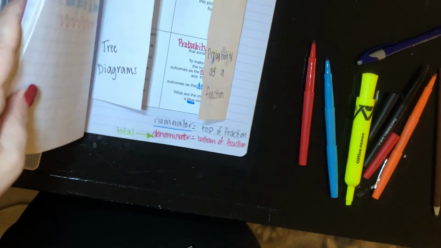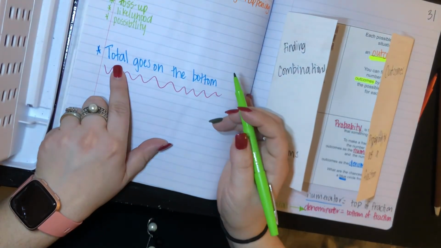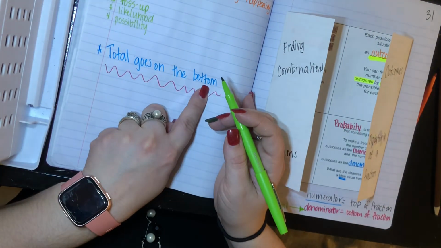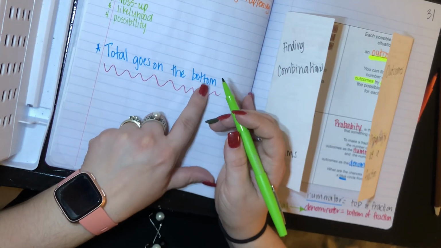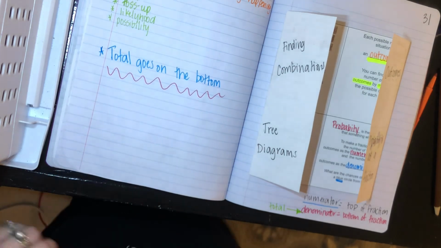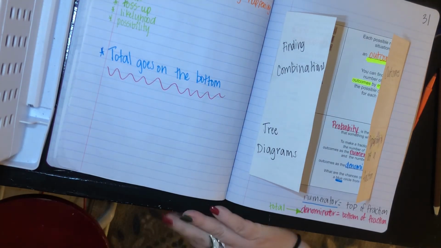Then, on the other page, on page 30, where we took our other notes, in really big letters, I want you to write that the total goes on the bottom. Total goes on the bottom of the fraction. So you're going to write that really big. I want you to underline it or highlight it so you know what we're talking about when we're talking about the fraction or the total.